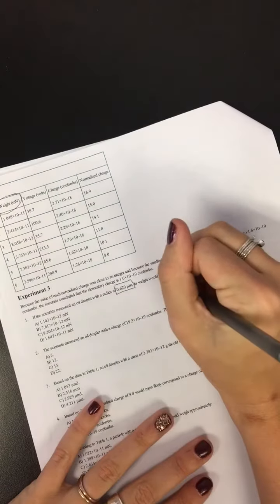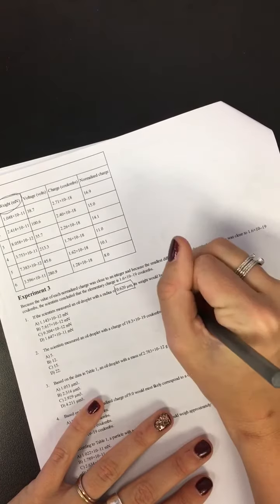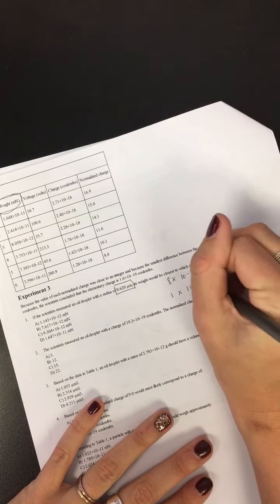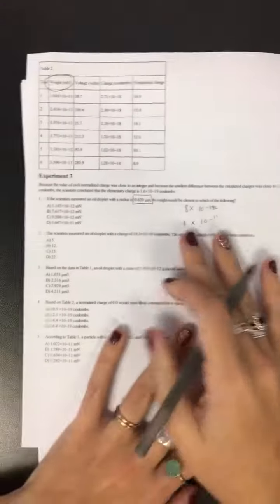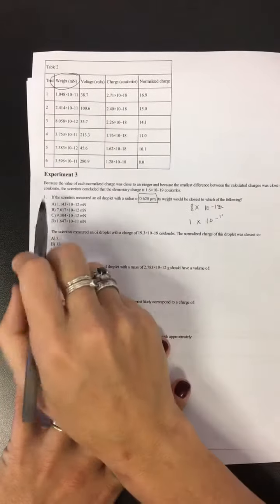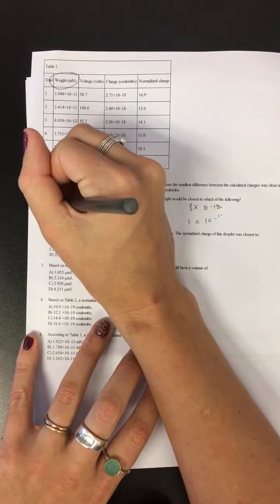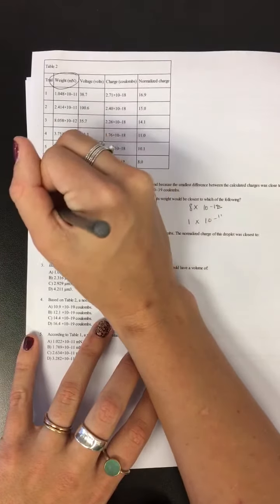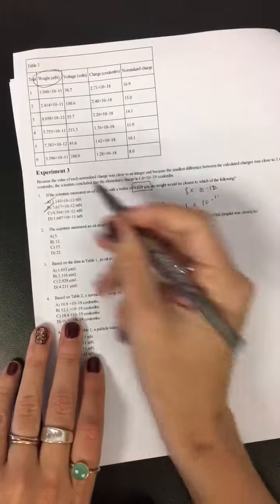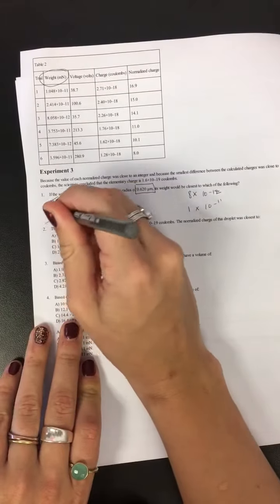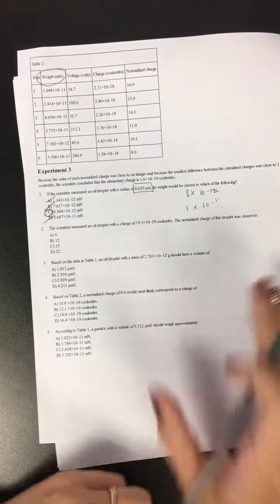So I need a number in between 8 times 10 to the negative 12 and 1 times 10 to the negative 11. And so which one of my answer choices are between those? 1 times 10 to the negative 12. Nope. That's too small. That's below the 8. And that is too big, so my answer is C.